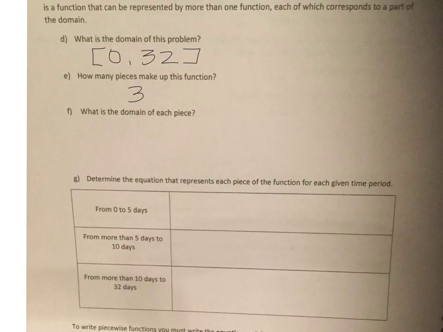Then it says, what is the domain of each piece? Looking at your table on the previous page, you're going to go through the x value column. Our first section went from 0 days to 5 days. So that domain would be from 0 to 5. 0 and 5 are both included in that first section.